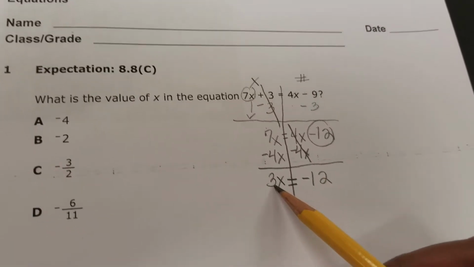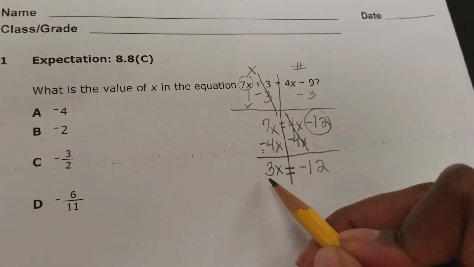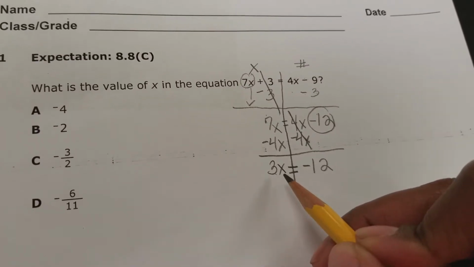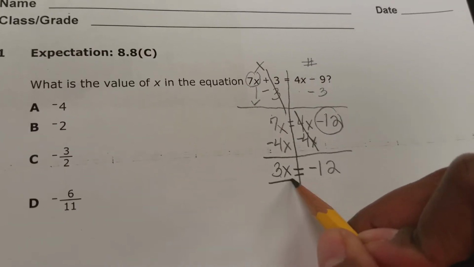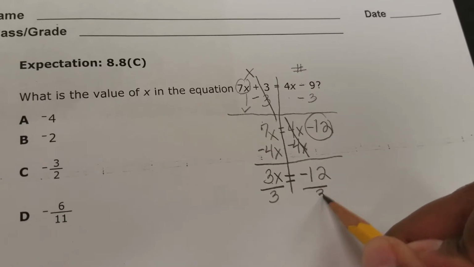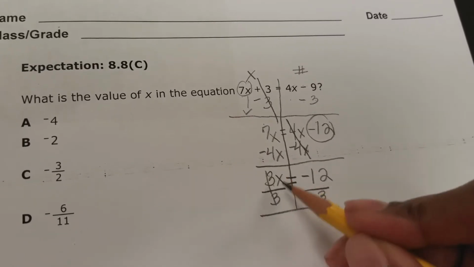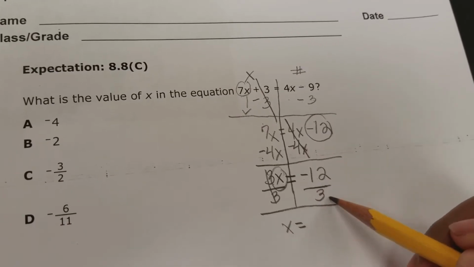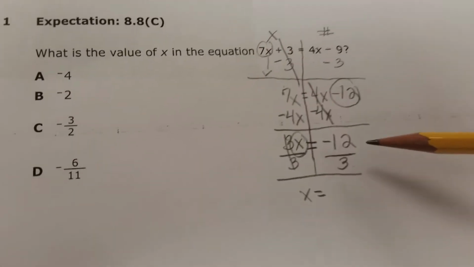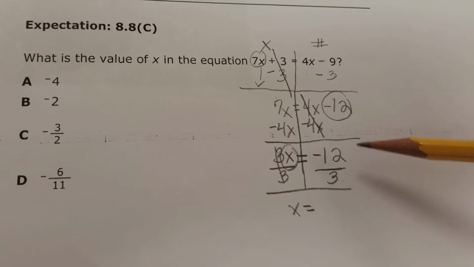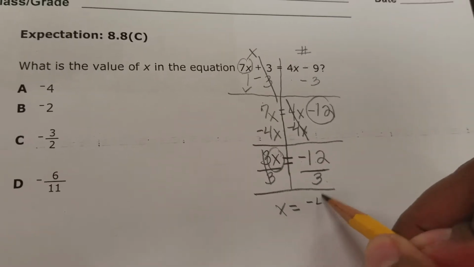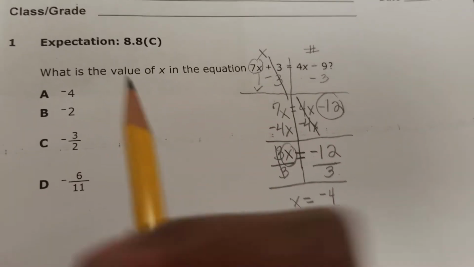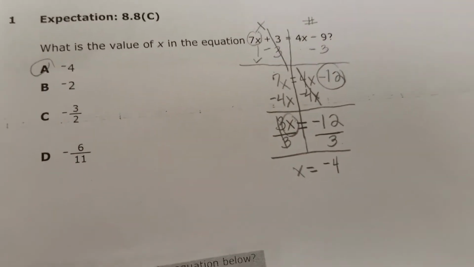So now, my goal is to see how many of these negative 12s will go into these 3 x's. So the operation here is multiplication. The opposite of multiplying is dividing. So I'm going to divide by 3 on both sides. I'm left with the x here. So now I have negative 12 divided by 3. And when we're dividing or multiplying opposite signs, it's going to be a negative. So it's going to be a negative 4. So my answer is A, negative 4.